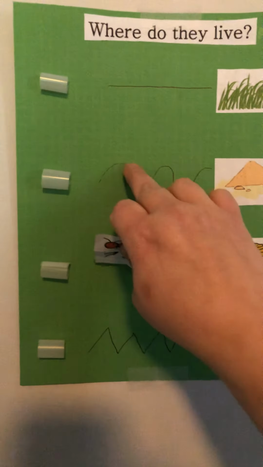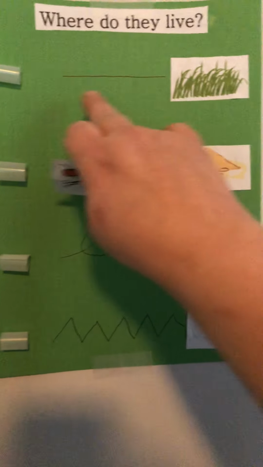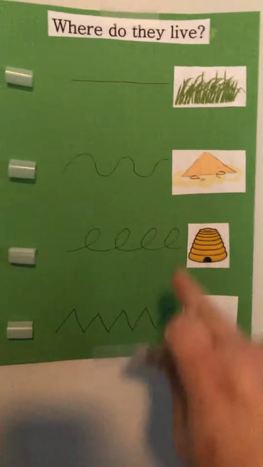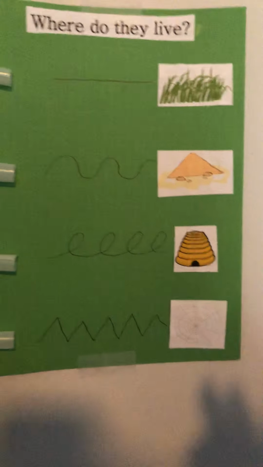So where do they live? And then the lines, you can have your child trace them. So you can do different lines, like straight lines, diagonal lines, curved lines. So this also practices tracing, and it helps them practice some pre-writing skills. So I'm going to go a little closer. Keep walking back and forth.